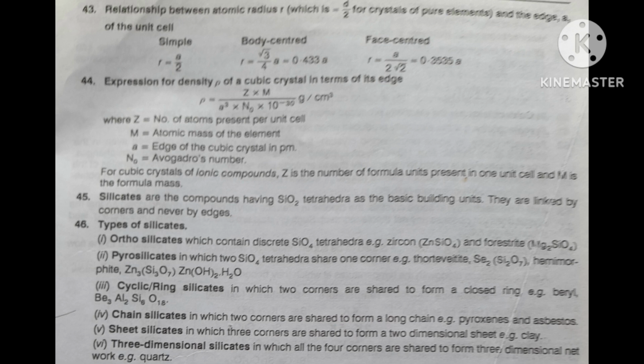Pulses, different types of pulses are there. Vegetables, different types of vegetables are there. Like that you can take it. Orthosilicates contain discrete SiO4 tetrahedra. Discrete means very small.